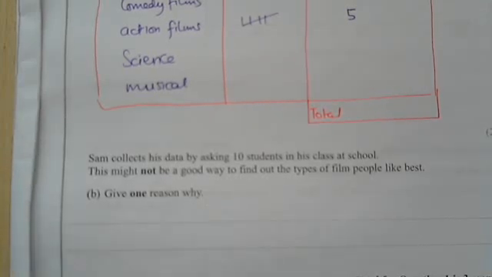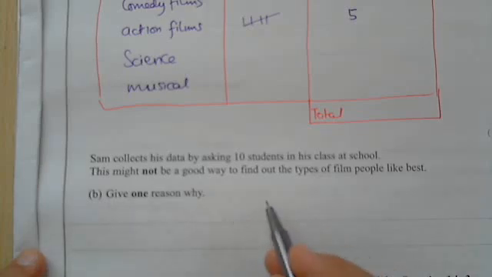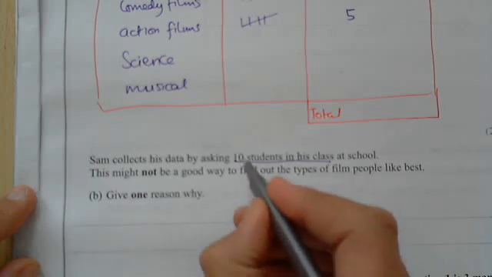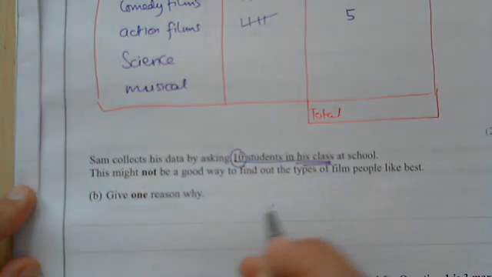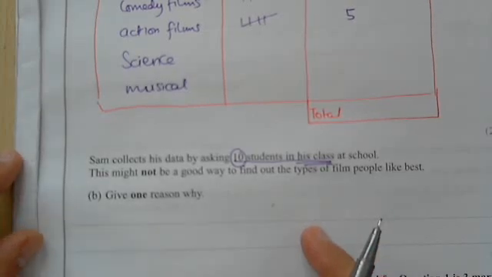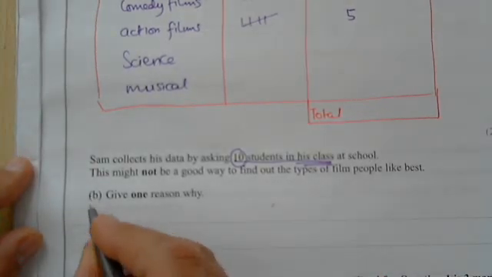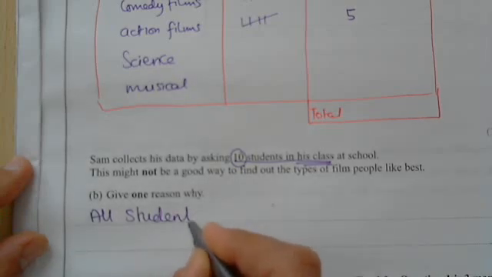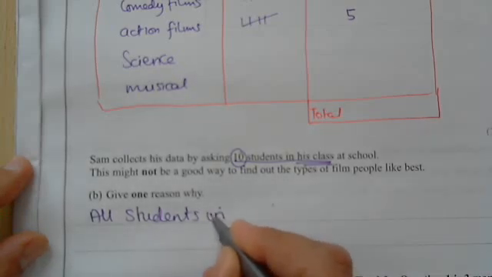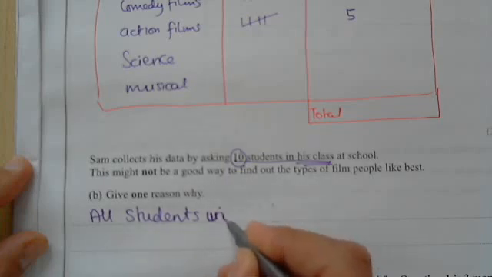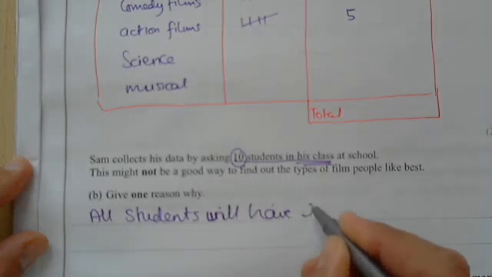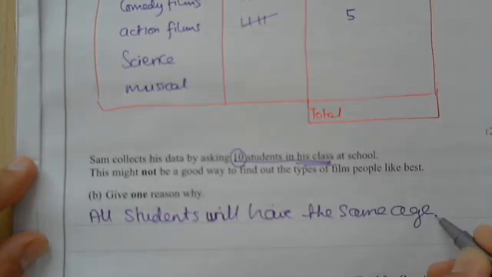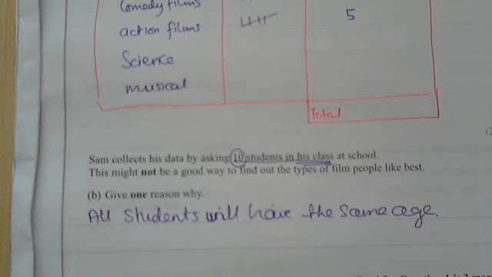So he's going to ask 10 students in his class, so they're most likely going to be students of the same age. Okay, so all students have the same age.